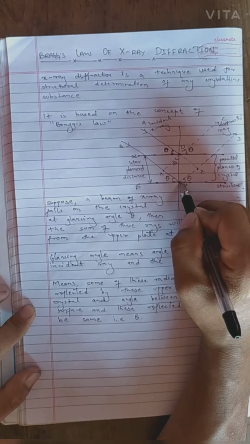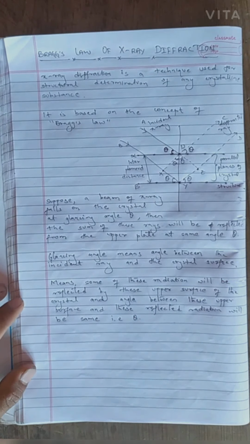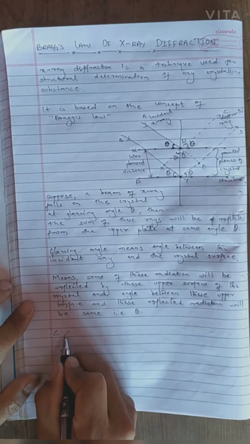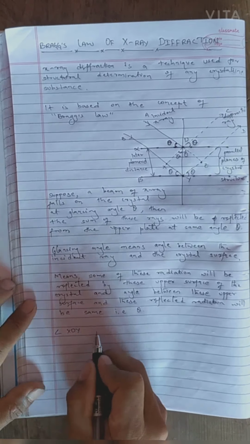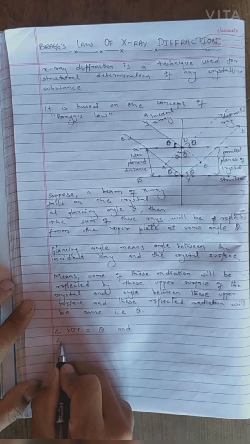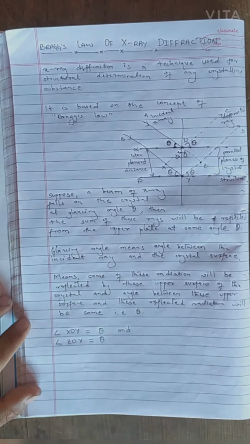So angle XOY equals theta and angle ZOY equals theta.